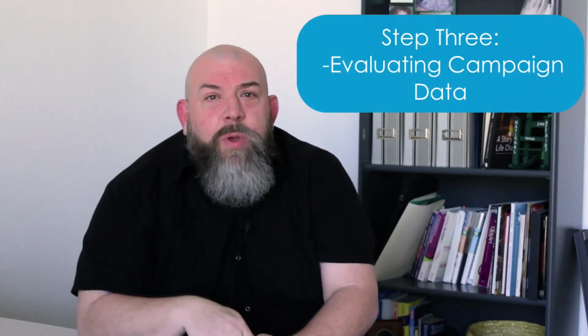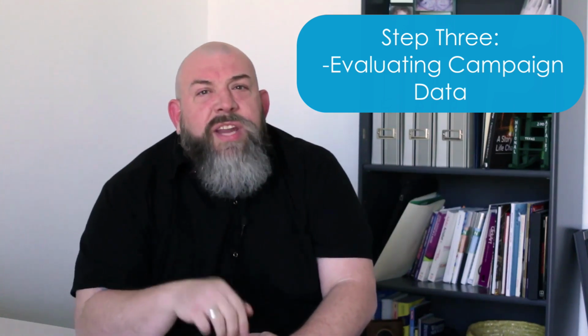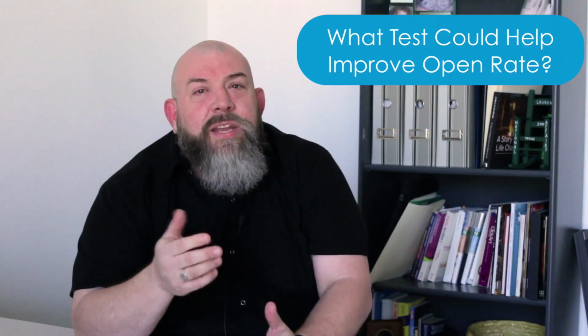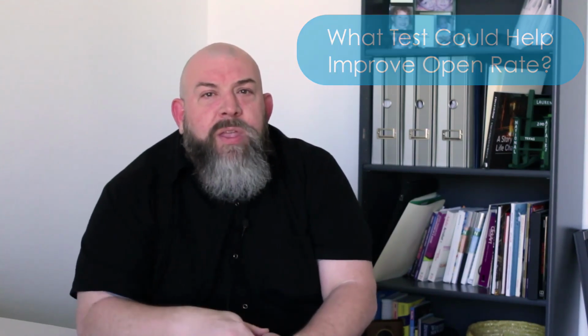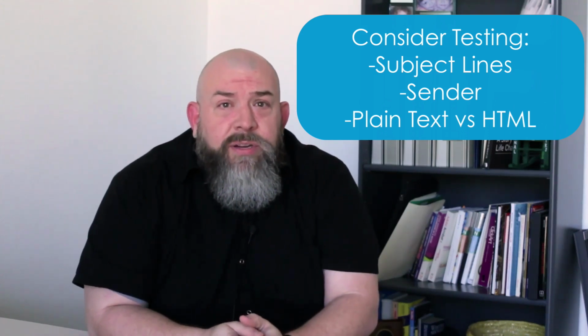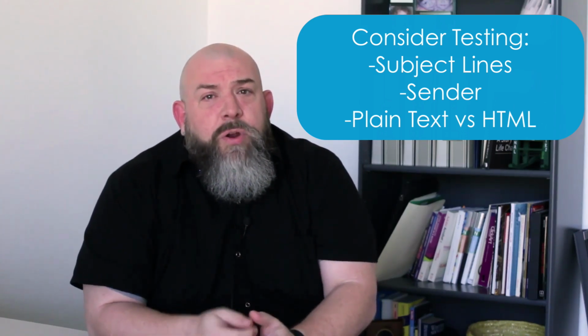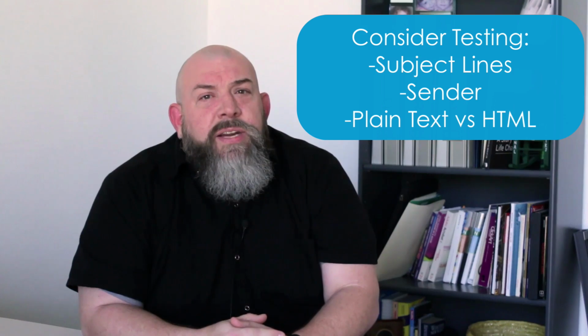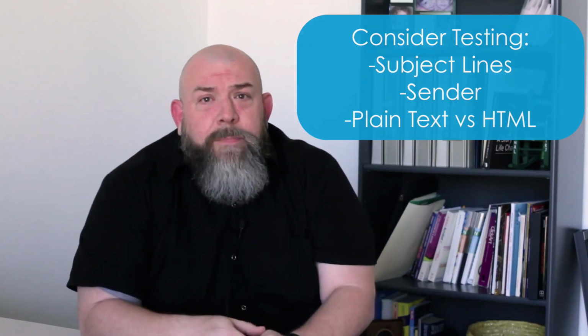Step three is evaluating your campaign data. Once you've established your internal benchmarks, you may notice patterns in the results that can guide your testing focus. So, if 23% is your benchmark open rate and you're only seeing a 15% open rate, that's an area that you may need to focus on and begin to test into. If that's the case, what tests then do you try to run and improve your open rate? In that instance, you might look at testing subject lines or consider testing email senders. Or if your click to open rate percentages aren't where you want them to be, you could look at testing a plain text versus HTML email.